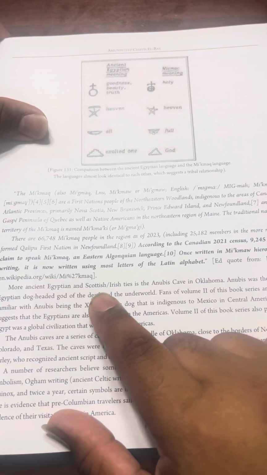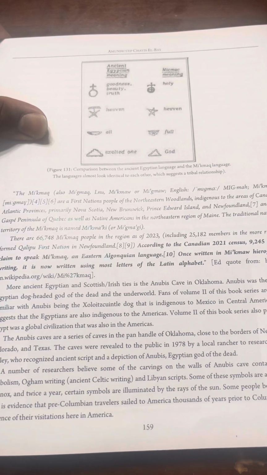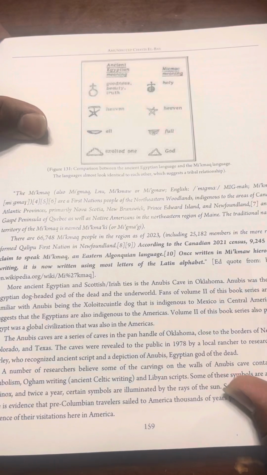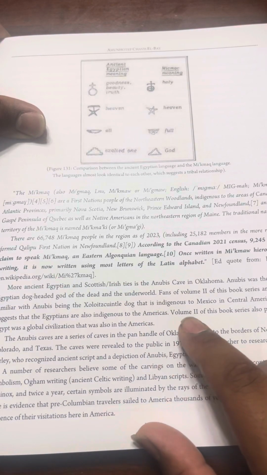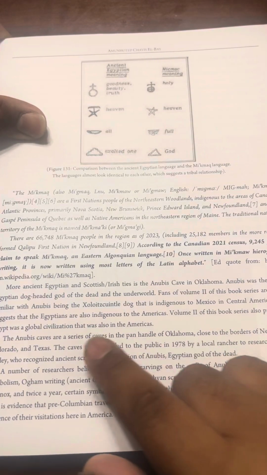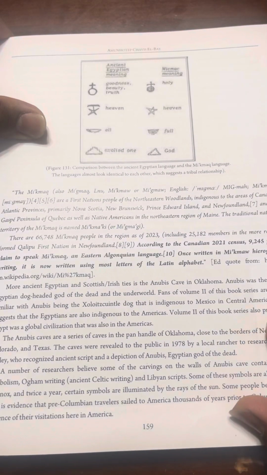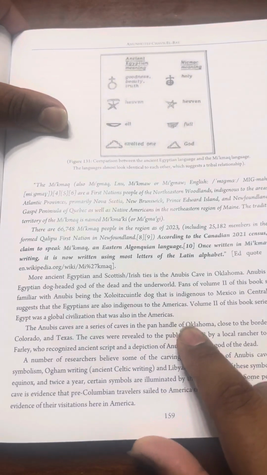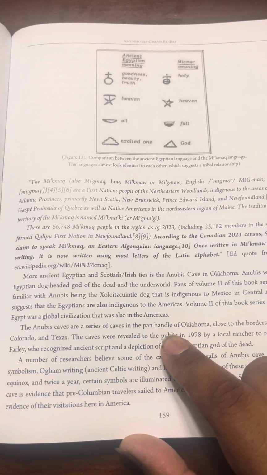More ancient Egyptian and Scottish/Irish ties is the Anubis cave in Oklahoma. Anubis was the ancient Egyptian dog-headed god of the dead and the underworld. Fans of Volume 2 of this book series are already familiar with Anubis being the Xoloitzcuintli dog that is indigenous to Mexico and Central America, which suggests that the Egyptians are also indigenous to the Americas. Volume 2 of this book series also proves that Egypt was a global civilization that was also in the Americas. The Anubis caves are a series of caves in the panhandle of Oklahoma.